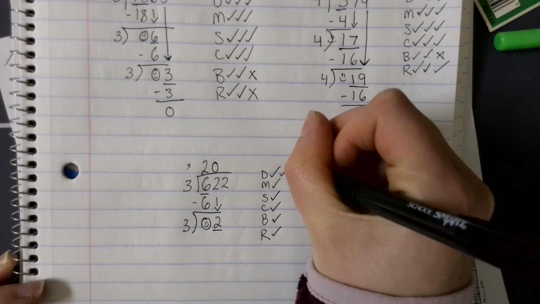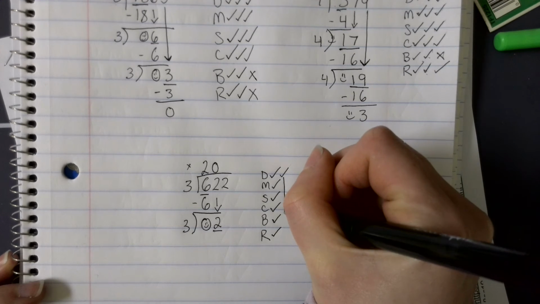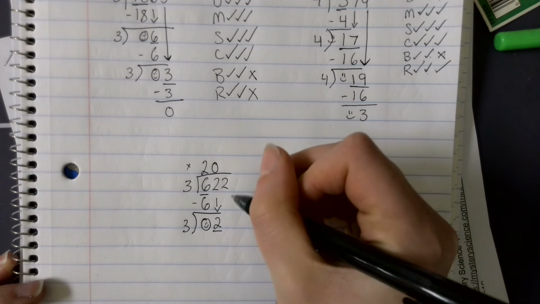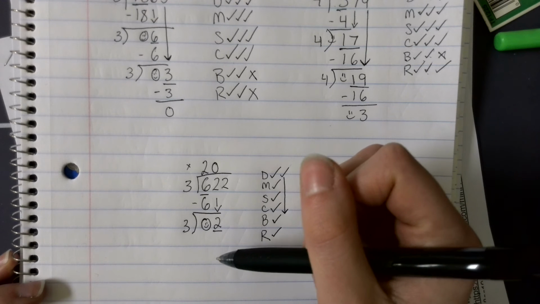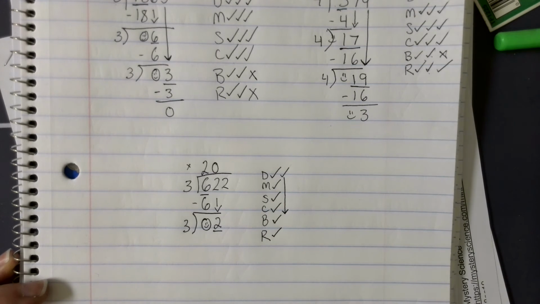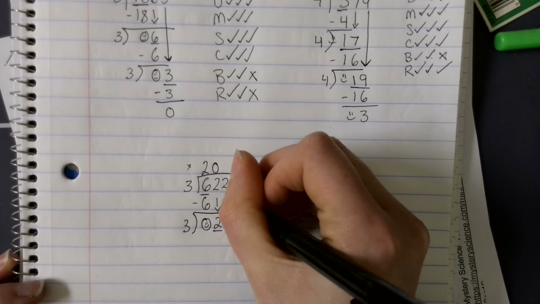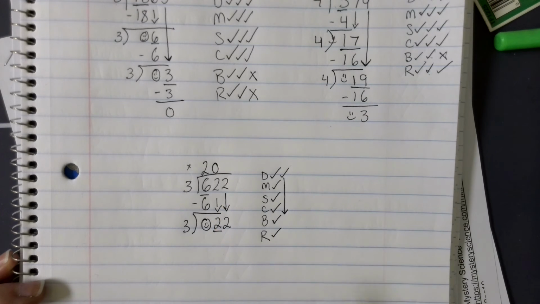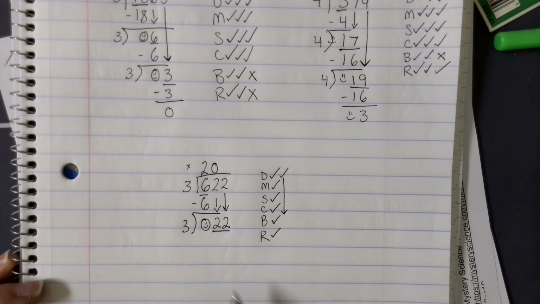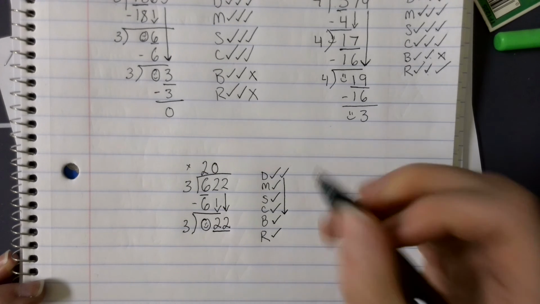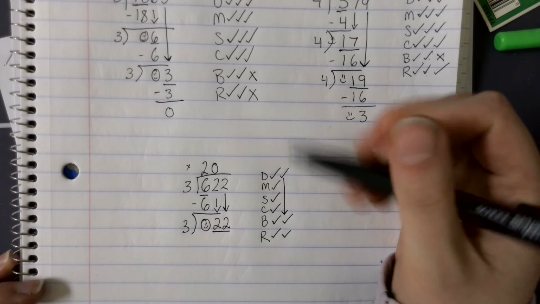I divided, and now I'm going to skip all the way down to the bring down step, because when I multiply by 0, I'm going to get 0, and when I subtract 0 from that number, I'm going to get 2. And so instead of subtracting 0, which we know does absolutely nothing, I just skip to the bring down step. And so I'm going to bring down the next 2, and then I can extend my line, and I can say how many times can 3 go into 22. So like I said, I'm going to bring down, repeat my process, and now I'm back to division again.